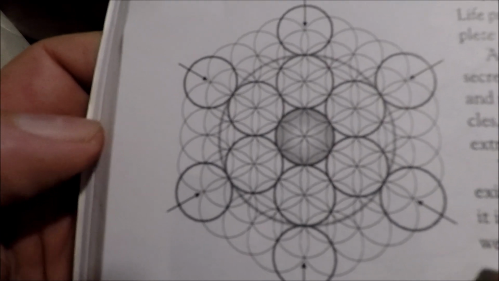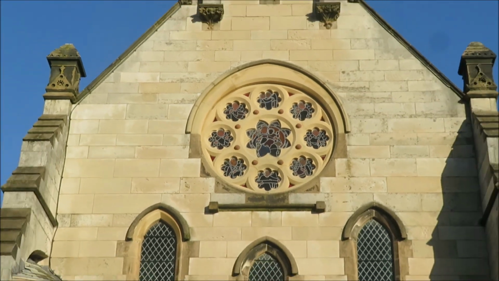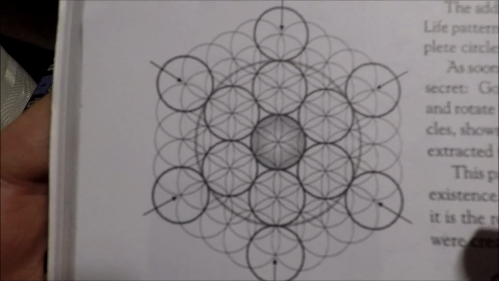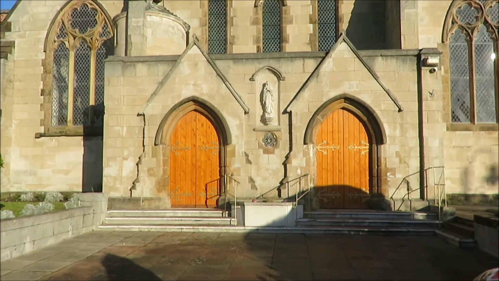It does seem this sacred geometrical flower of life is used as the design for the wheel window. What do you think? Leave comments or questions below. It's very interesting to see it on the side of a church, because there are very few places in local areas, neighborhoods, cities and suburbs that hold the symbol of the flower of life, the symbol that represents the geometrical pattern that is the foundation of creation.